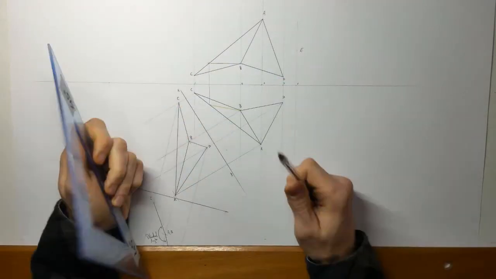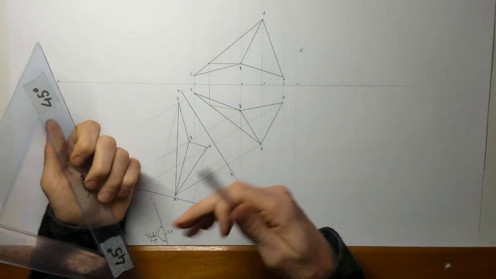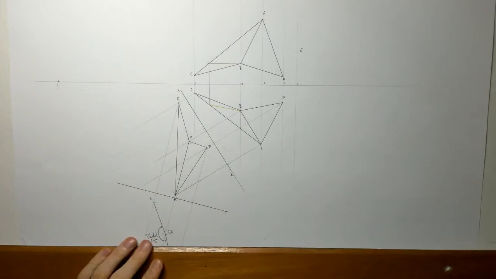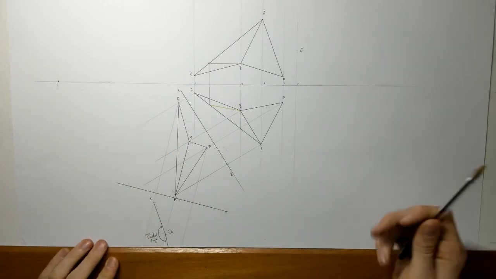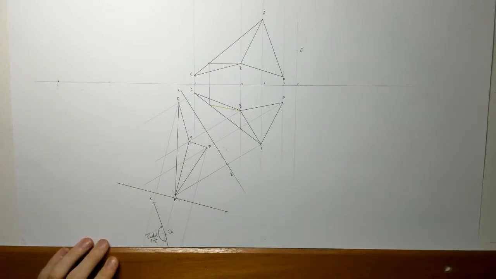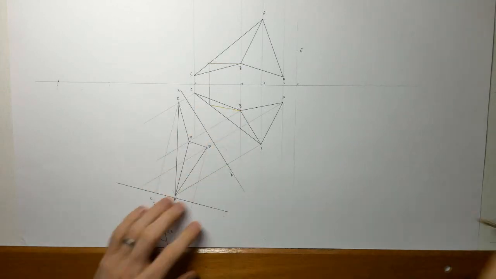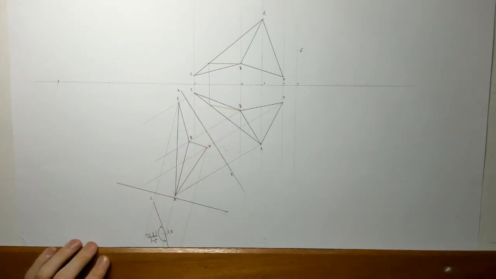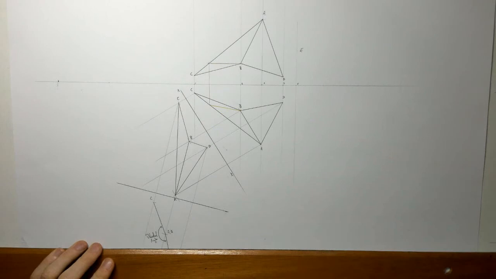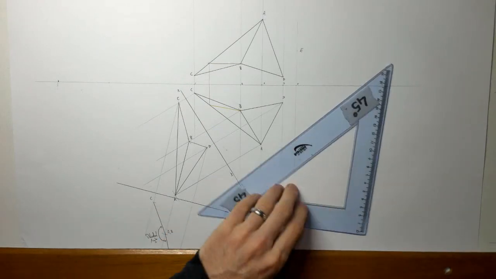If I can see it as an edge, then I'm going to be able to see the angle of inclination to the horizontal plane. So we want to see this line as a point view. So we're going to look out along that line.